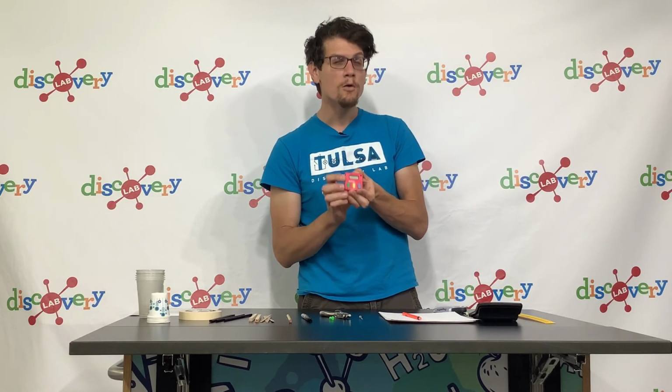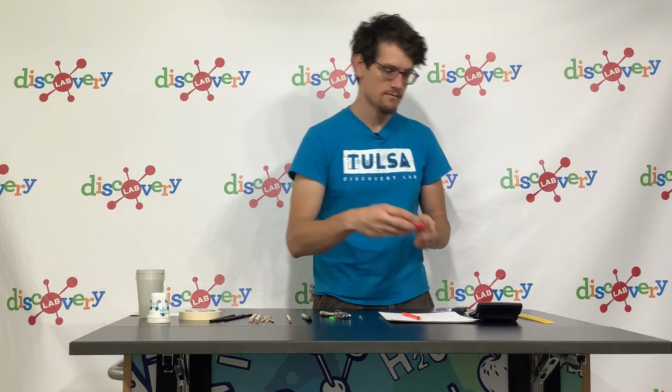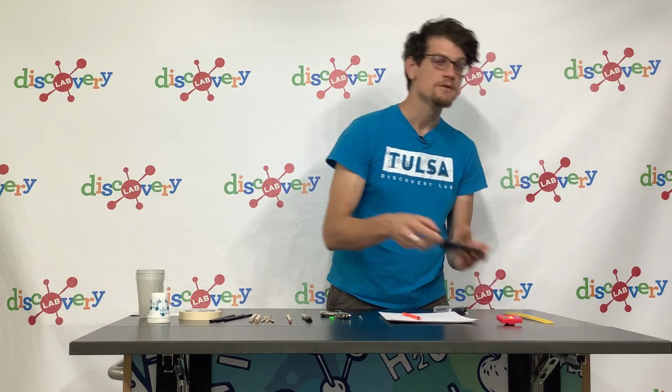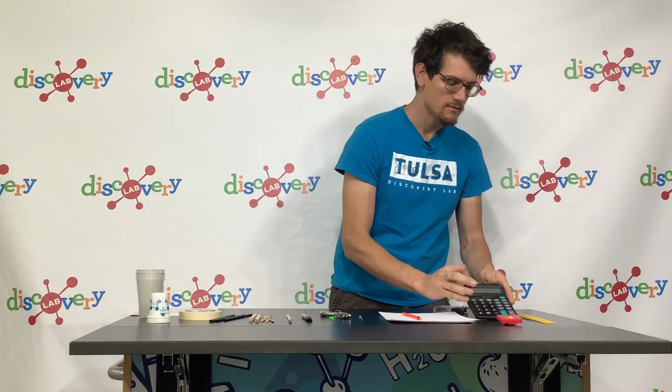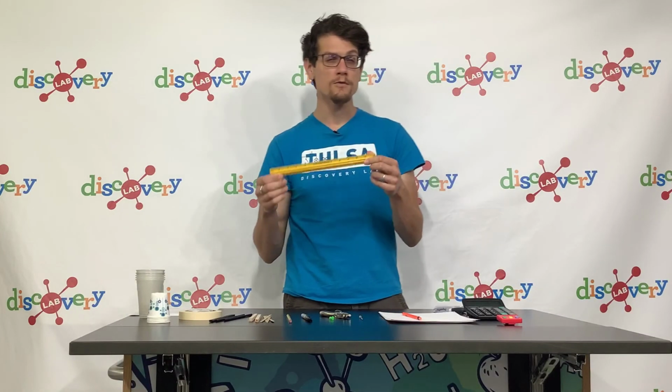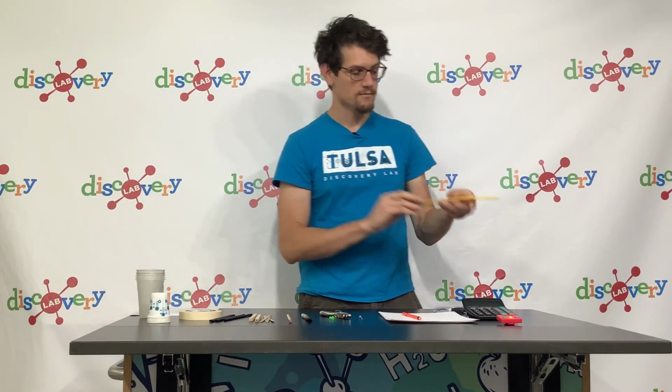To be even more scientific, you'll want a stopwatch, or you can use an app on your phone. If you'd like to extend some activities, we're going to give you some ideas to do that as well. And for those, you want a calculator, and again, you can use an app on your phone, or a ruler, or measuring tape.